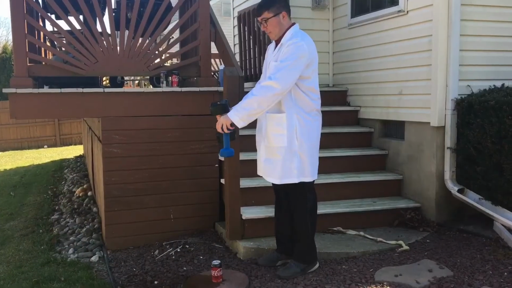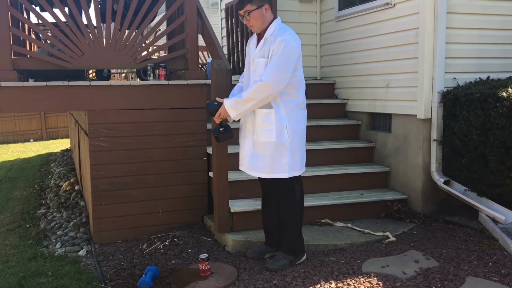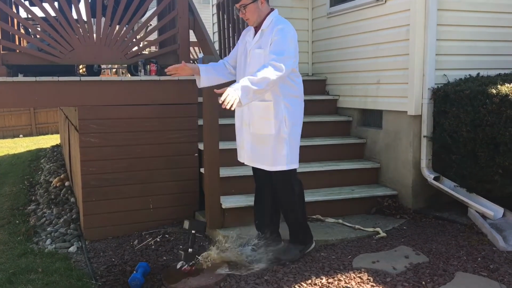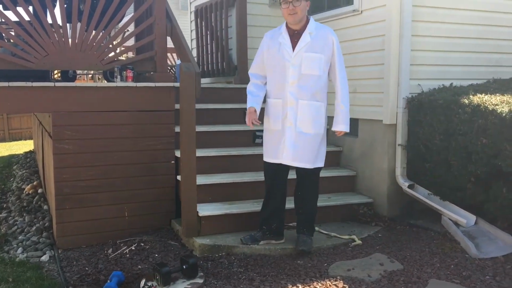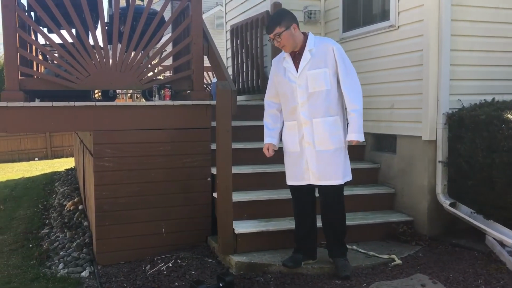Alright, so same height, here comes the 8-pound weight. The can did not explode. I'm not changing my height, and here comes the 20 pounds. You can see that the can exploded. The 20-pound weight must have had a lot more energy to blow up that can like that.